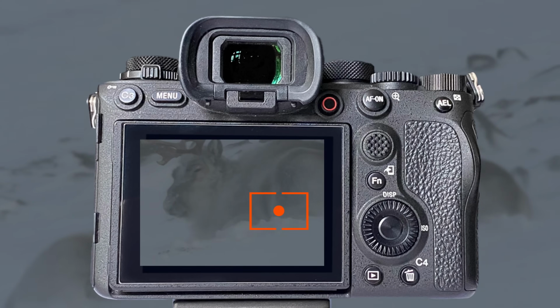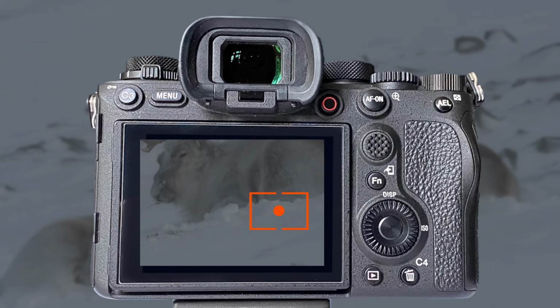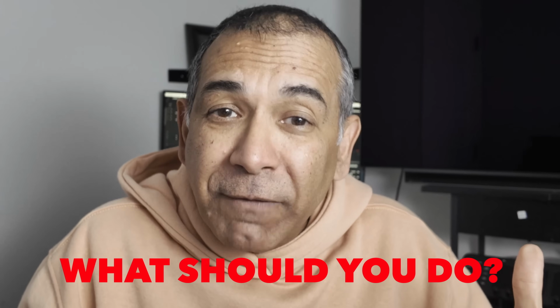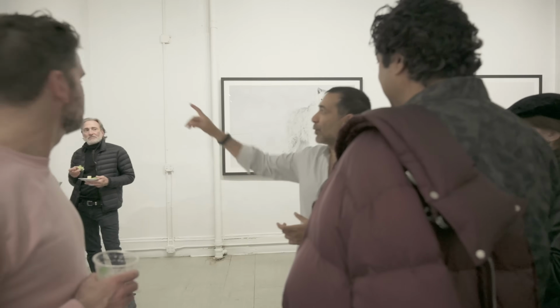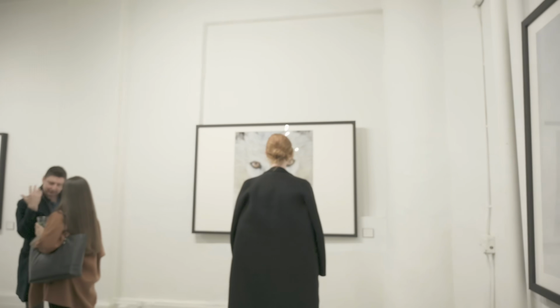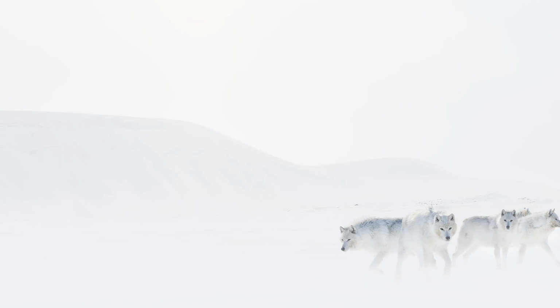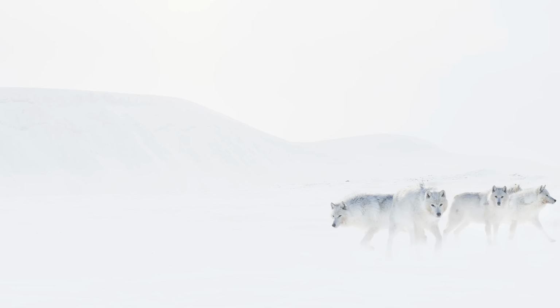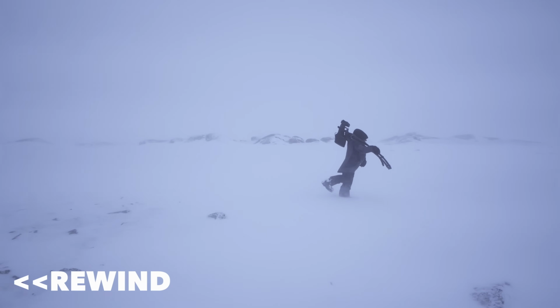But here's the real question. Once the camera measures that small area, what should you do with the information? How can that information work to create the focus and attention that you want your audience to have? How can you use that information to guide your audience's eye? Let's answer all these questions. Now let's see how this works in real life.